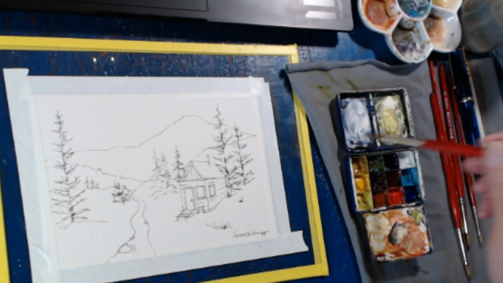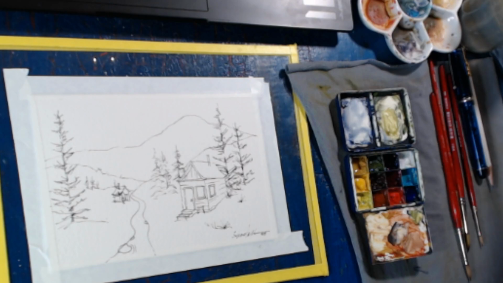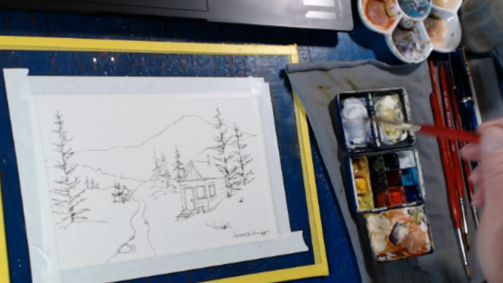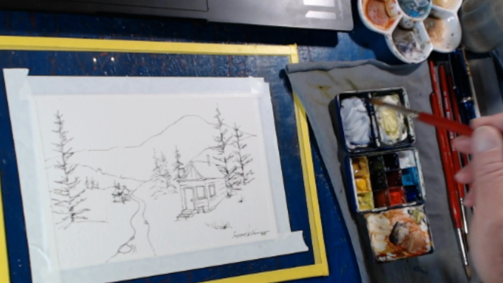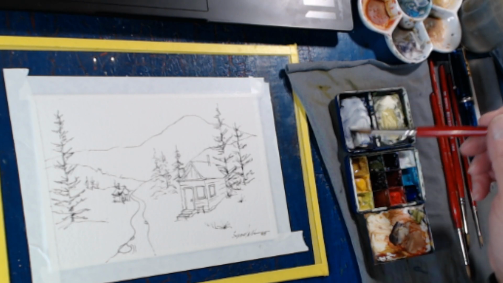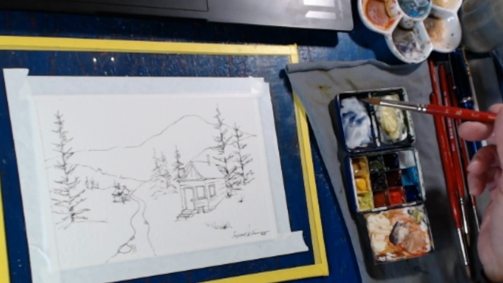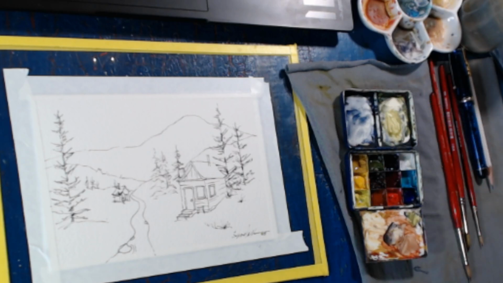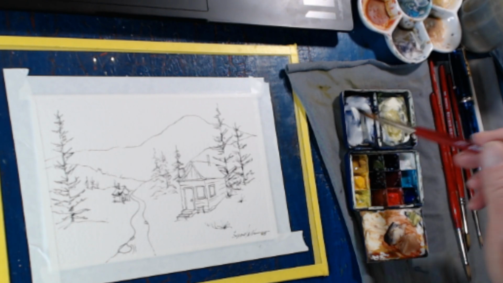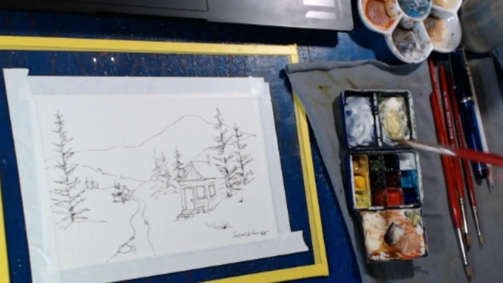And I'm going to make the sky very, very thin. With all of these colors back here, I'm thinking of a wintry day, kind of cloudy, slightly gray.